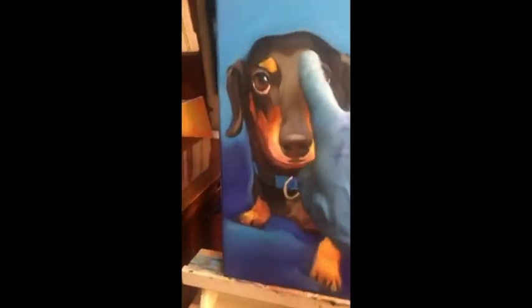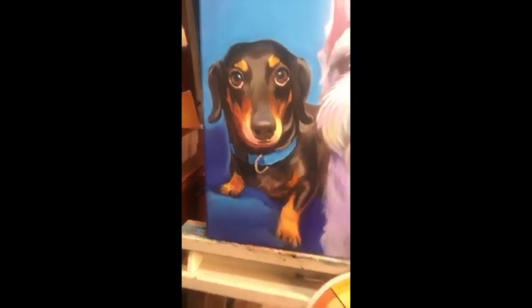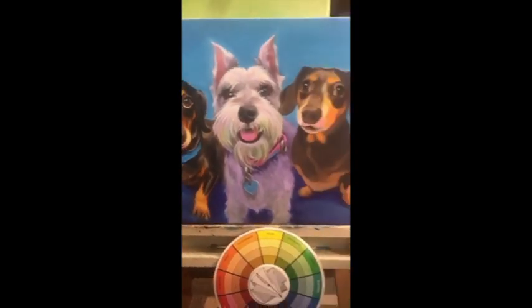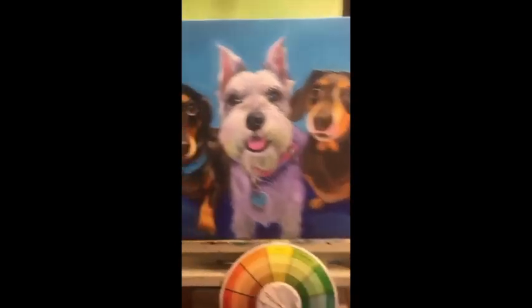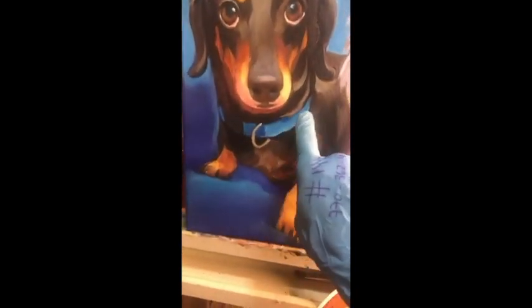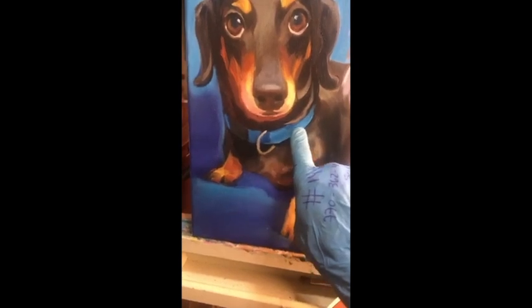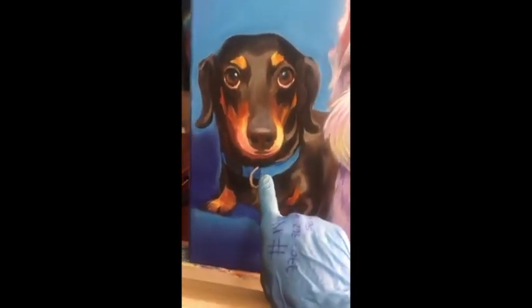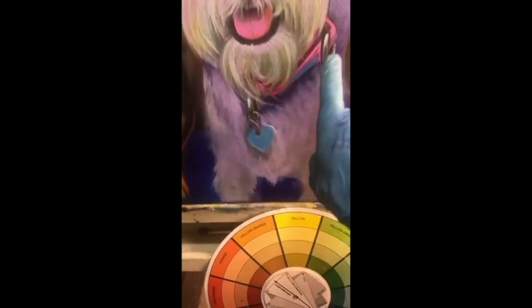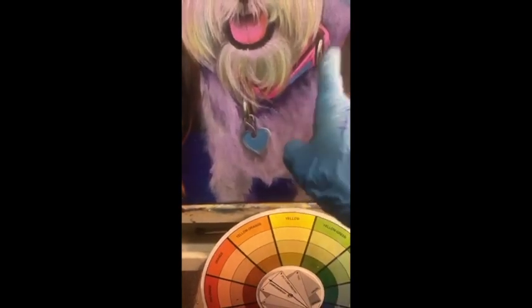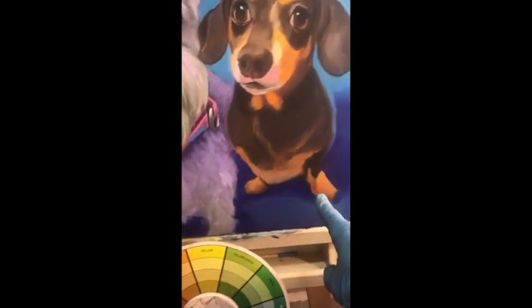And I have to finish this little guy. So here it goes again. Coincidentally, this color is blue, but I am introducing the blue from the background here. I'm introducing the blue from the background on the tag, and just like a little quick line there. And this I haven't finished.